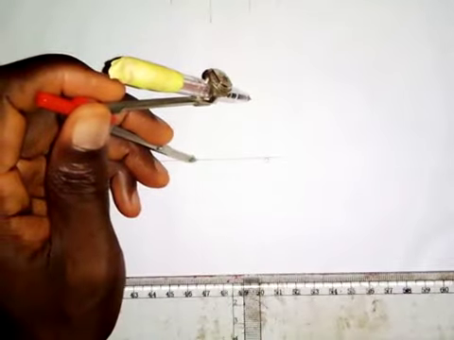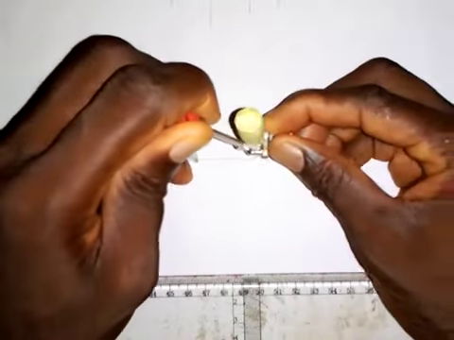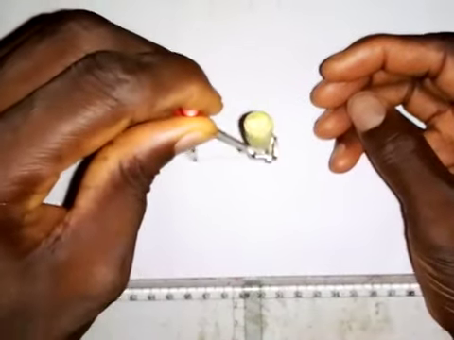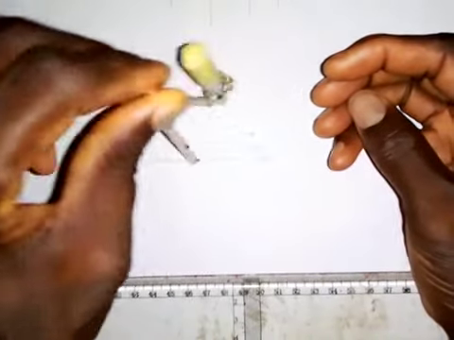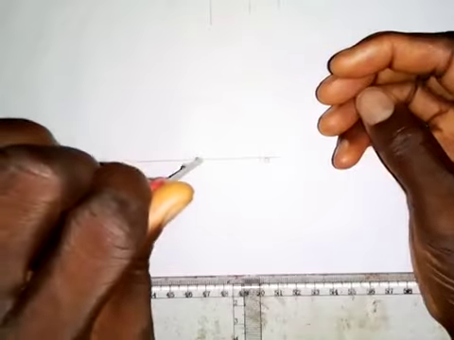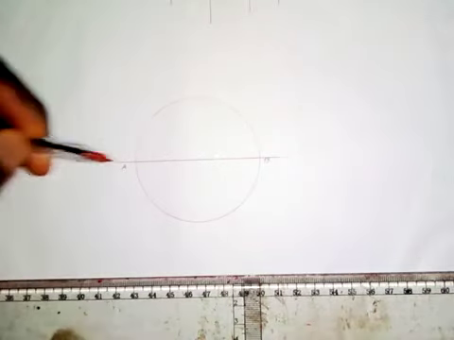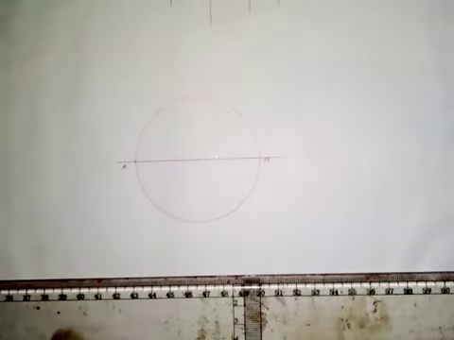Now the next thing I'm going to do is to construct a circle. I'll put the point of my compass at the midpoint, then I will draw a circle like this. Alright, so this is the circle. Having constructed this circle, AB is the diameter of the circle, which I'm going to divide into 7 equal parts.